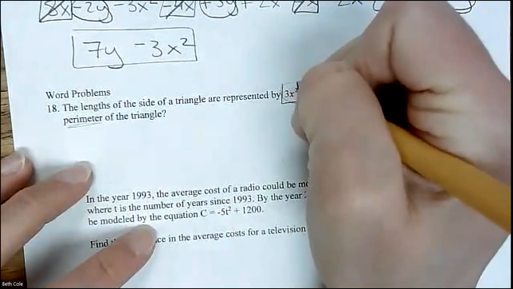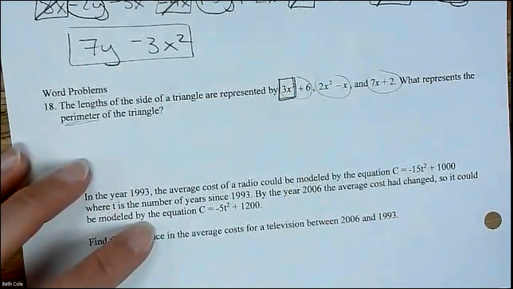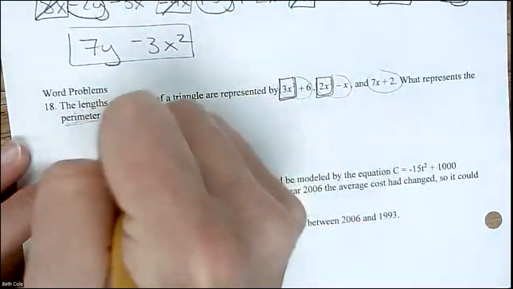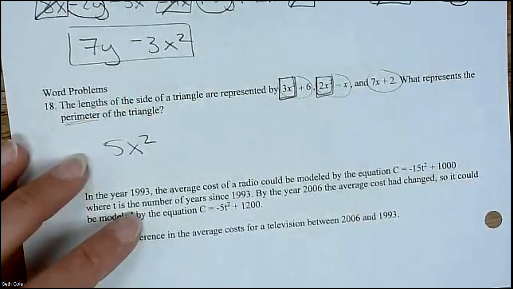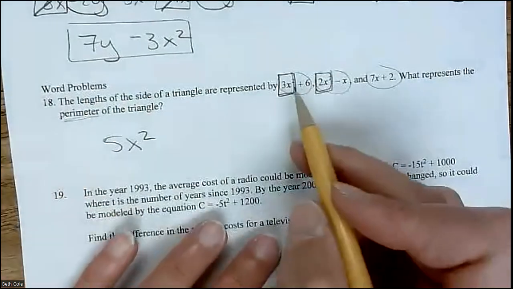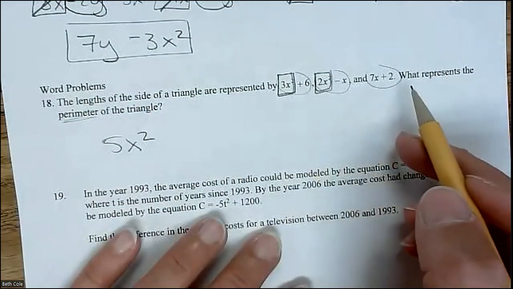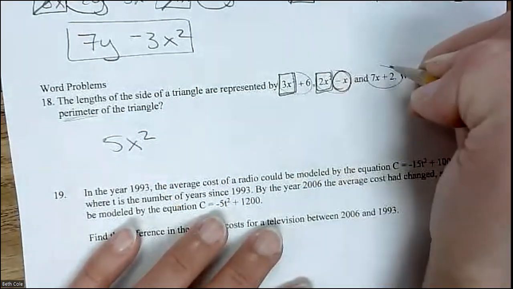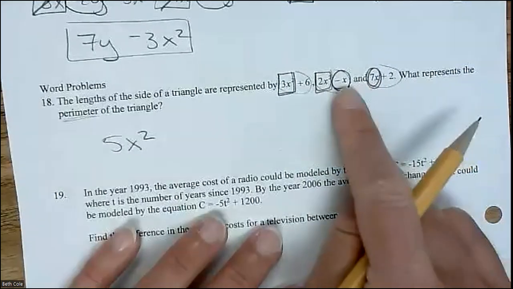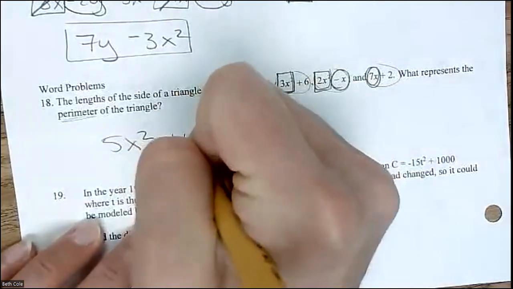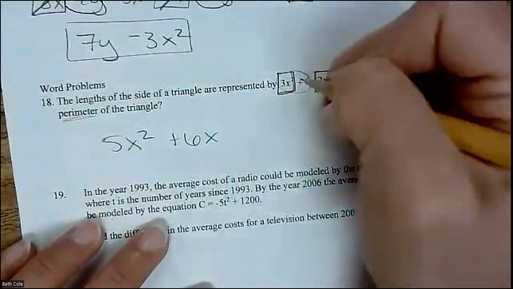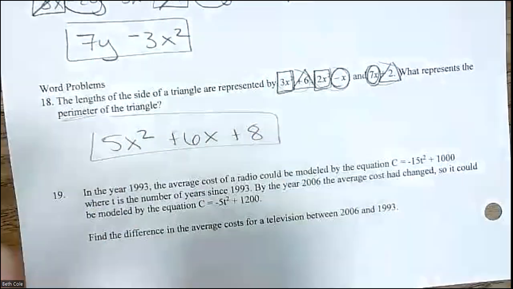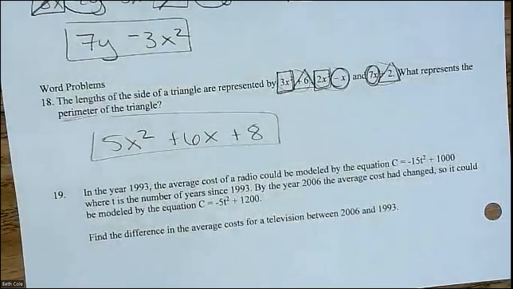I see a 3x squared. Do you see any other x squareds? Good. What would that be together? Perfect. That's it. 5x squared. Now I do want to put this in descending order since I can for this problem. So we did the x squareds. Let's do the x's next. I see a negative x and then a 7x. What would that be? Good, 6x. And then 6 plus 2 is 8. If you're like, that's it? Yep, see, word problems aren't scary.